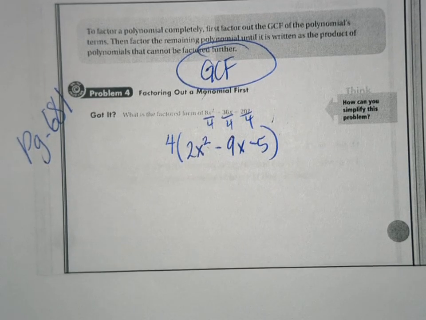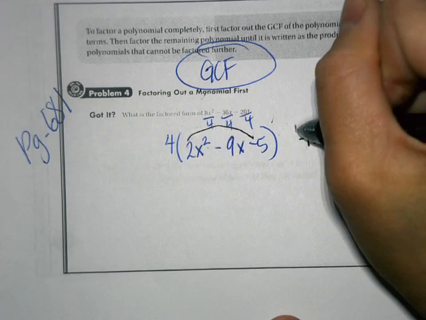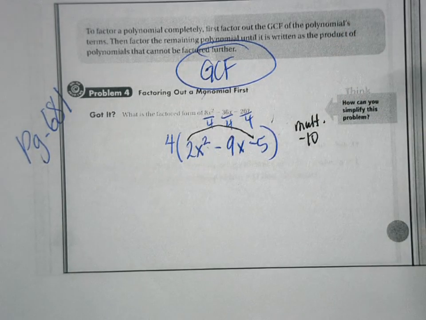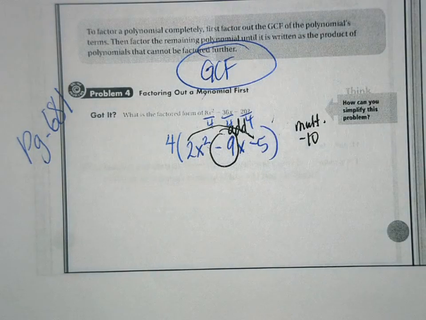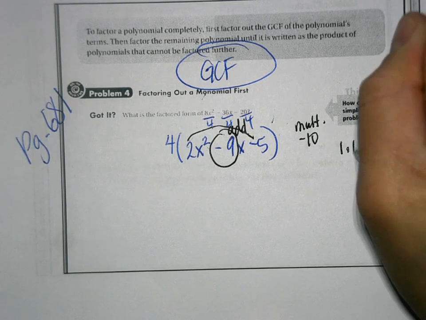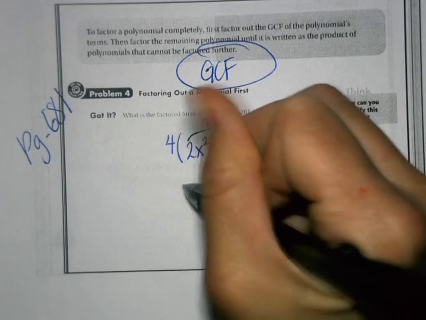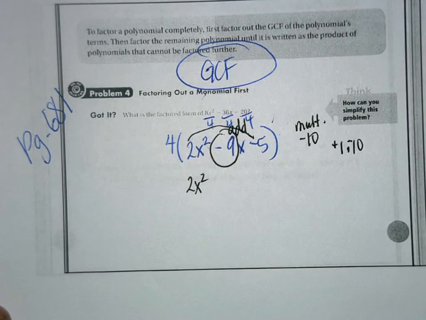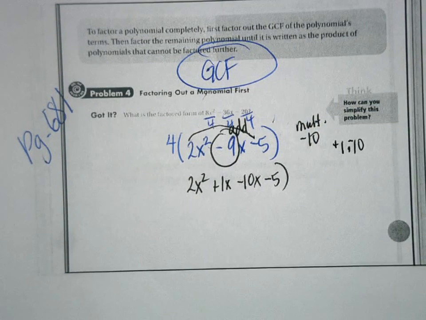So in this case, in order to factor this further, what do I do first? Good. And so my multiplying number is negative 10, my adding number is negative 9. So what numbers am I going to use? 1 and 10. Now which one's negative? 10, and the 1 is positive. So I rewrite this: 10x squared plus 1x minus 10x minus 5. Are we okay with that?